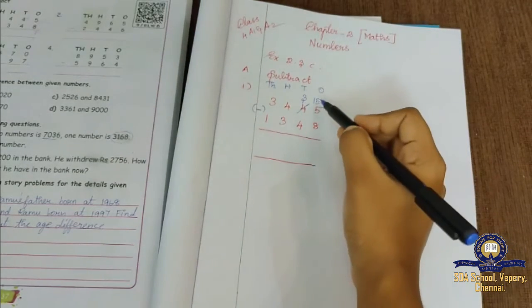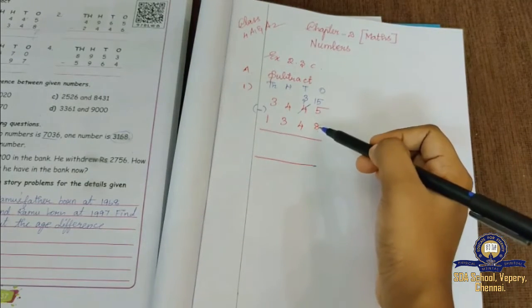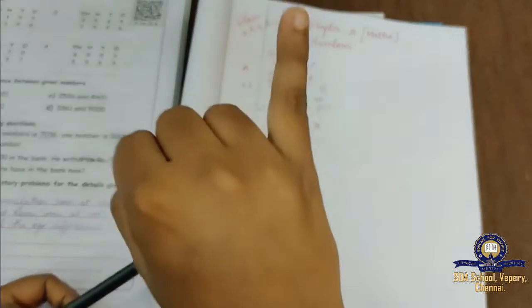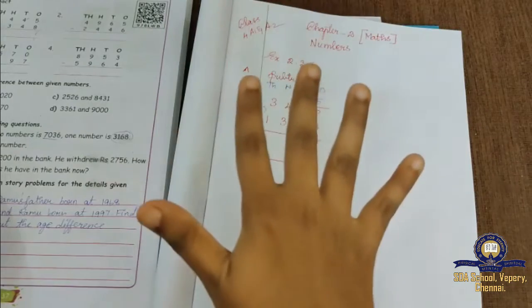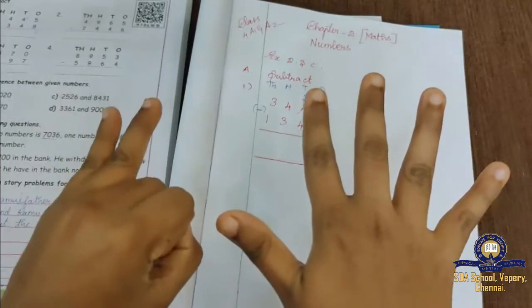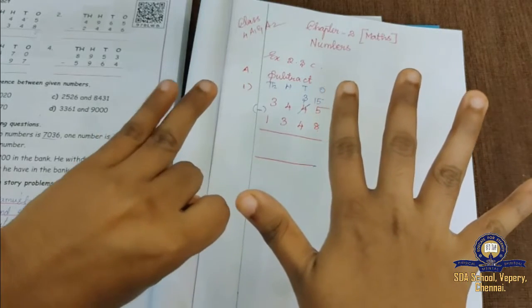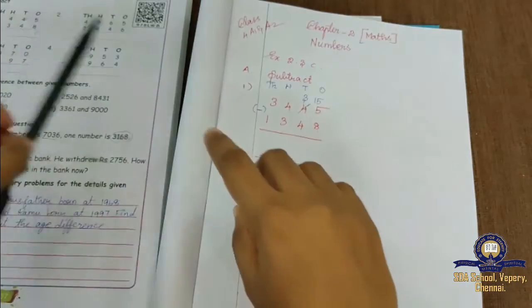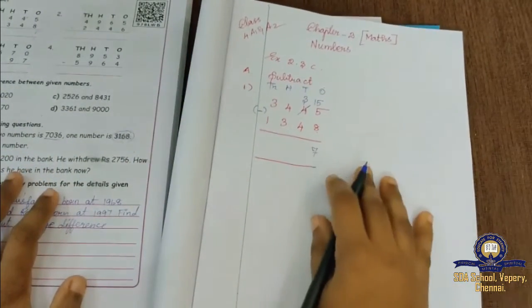What is 15 minus 8? 8, after that 9, 10, 11, 12, 13, 14, 15. So 15 comes at the 7th number. So 7 is the answer. In the ones place we got 7.